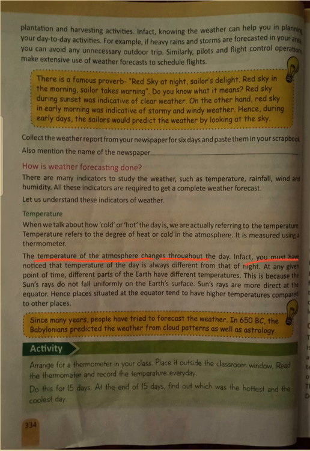In fact, you must have noticed that the temperature of the day is always different from that of the night. The temperature of the day is comparatively higher than the night. At any point of time, different parts of the earth have different temperatures. Yes or no? So it is not like the temperature is equal in all parts of the world. Different parts of the world experience different kinds of temperature. This is because the sun rays do not fall uniformly on the earth's surface.